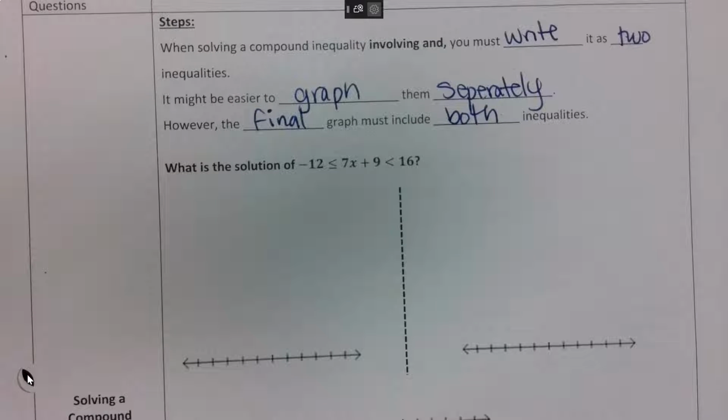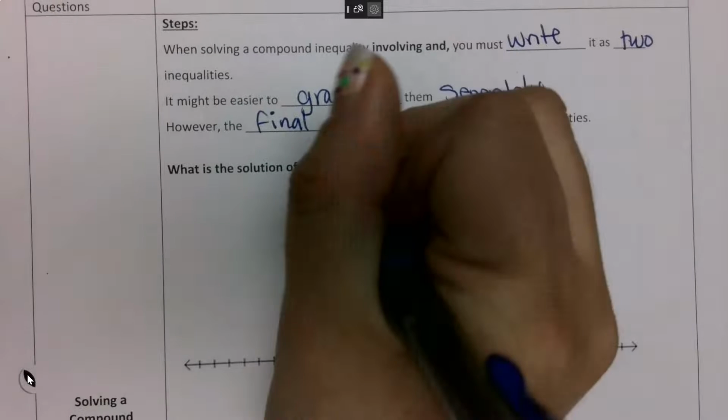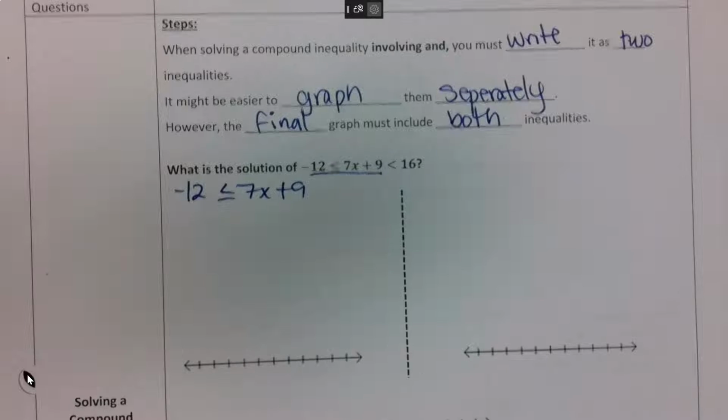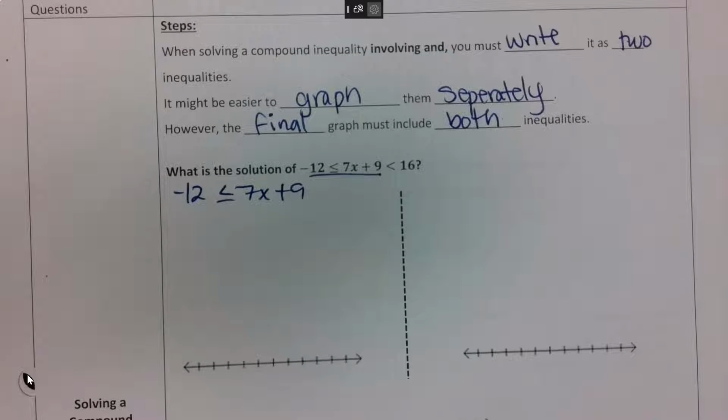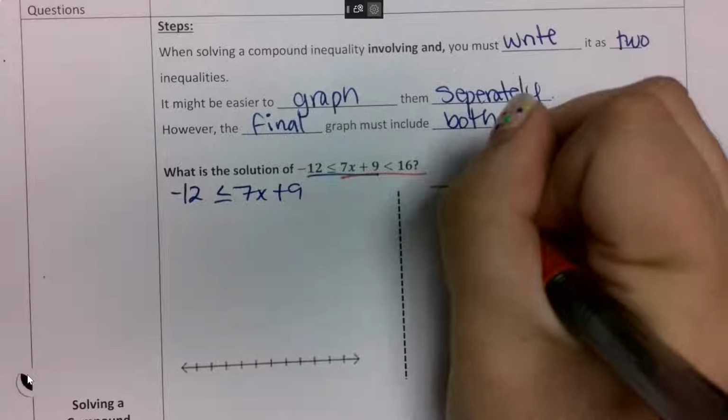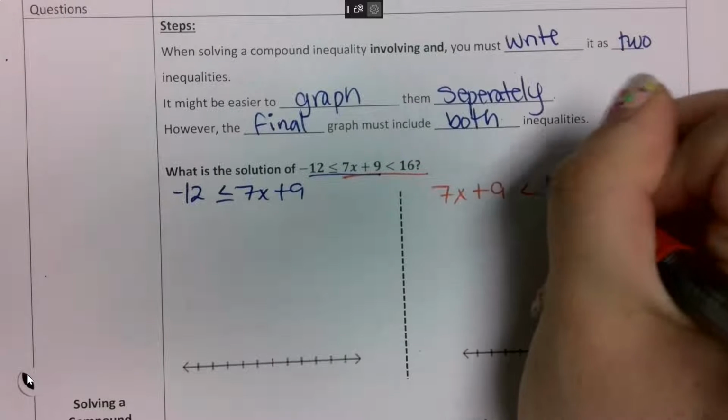Okay, so what I want to do is split this up into two inequalities. I'm going to take this piece, and that's going to be my first inequality. I have negative 12 is less than or equal to 7x plus 9. And then my second inequality is going to take the middle and the right side. So 7x plus 9 is less than 16.